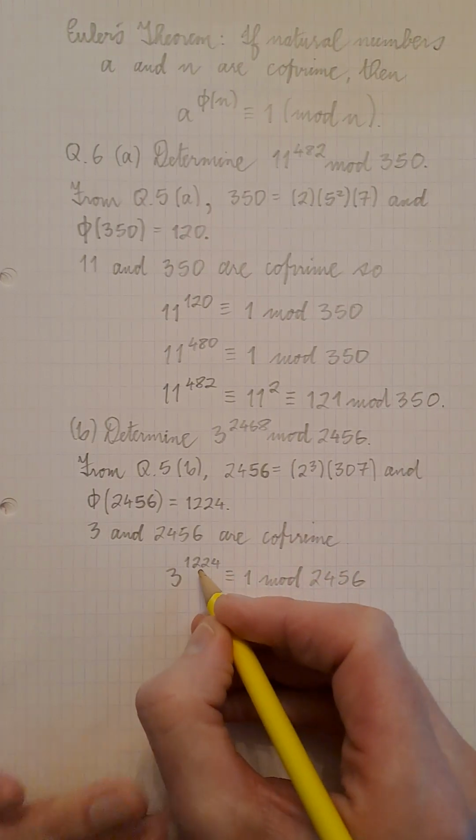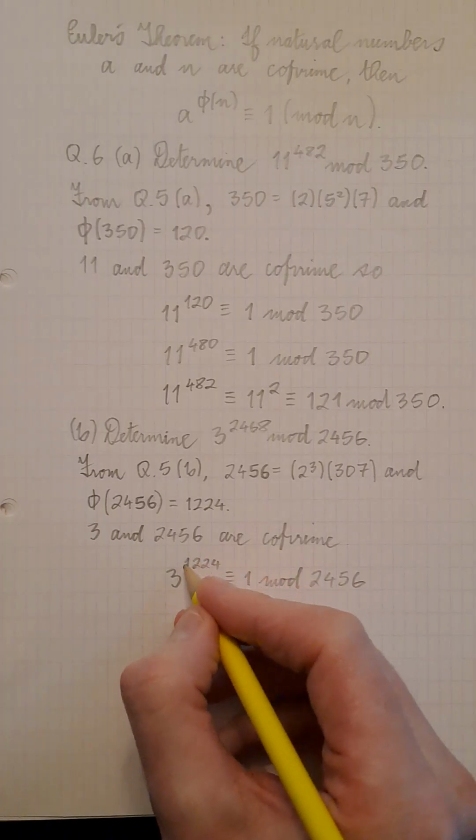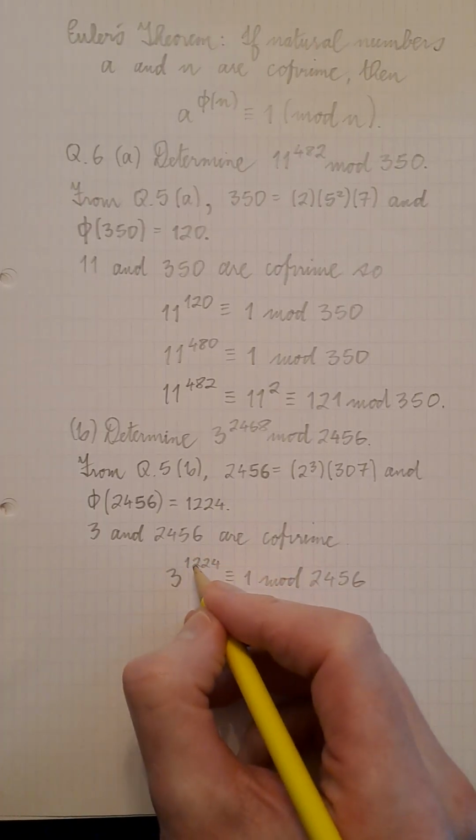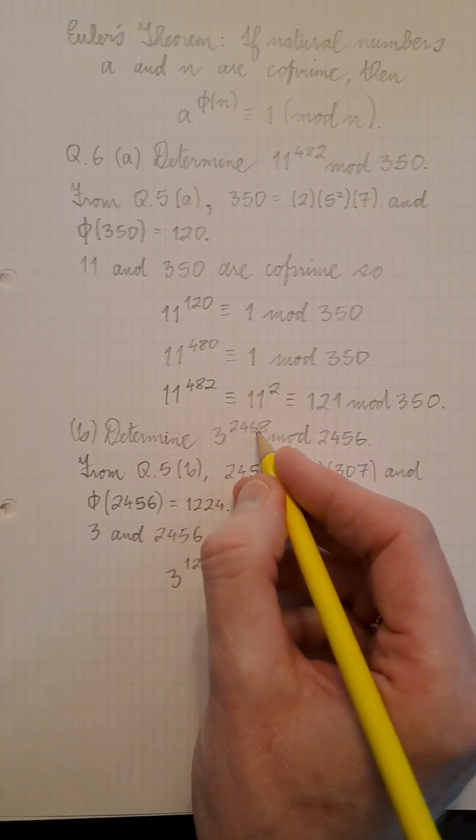2456. Now, as before, we need to try to get a number that's closer as the power of 3 to the 2468 that's given here.